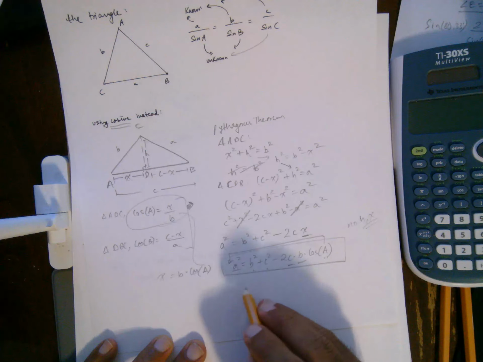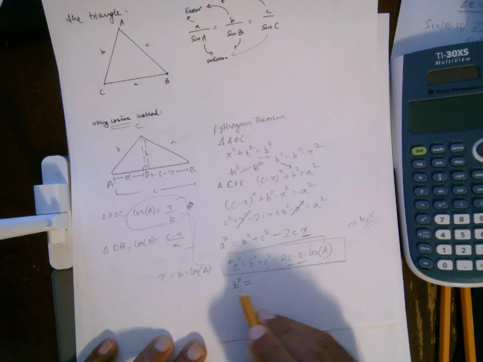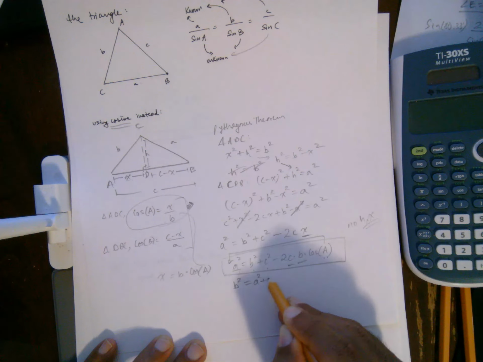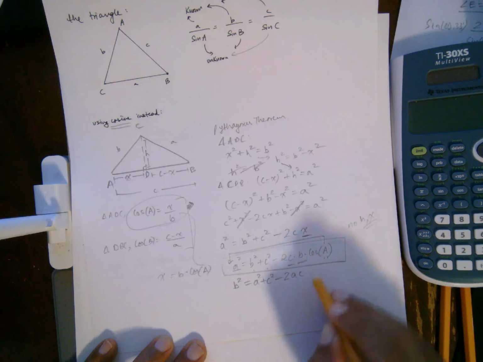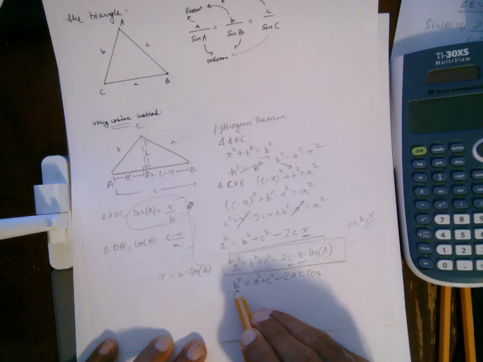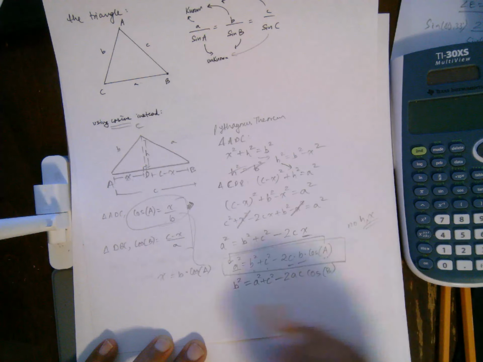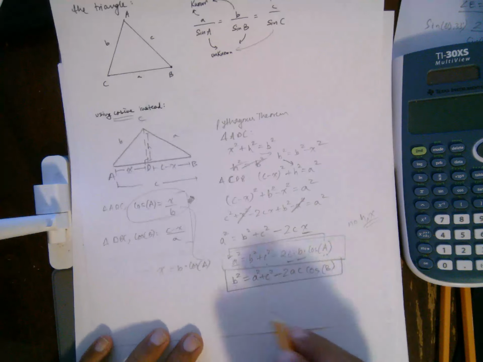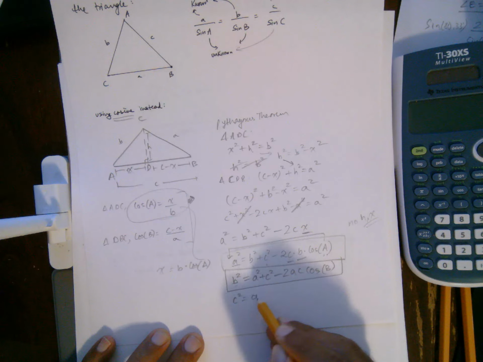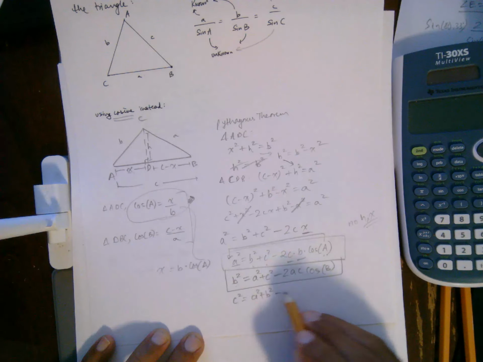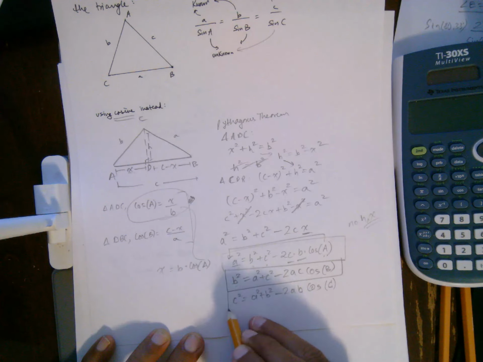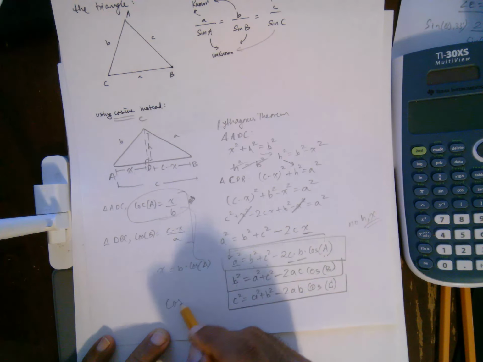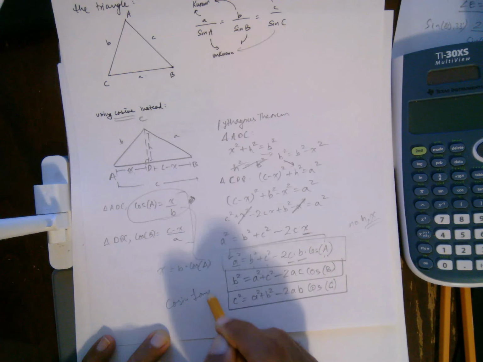Which means, symmetrically writing, b squared would be a squared plus c squared minus 2ac, so these are all a and c things, cosine of this letter, so B. And c squared would be a squared plus b squared minus 2ab cosine of this letter, so C. And that's called the cosine law.